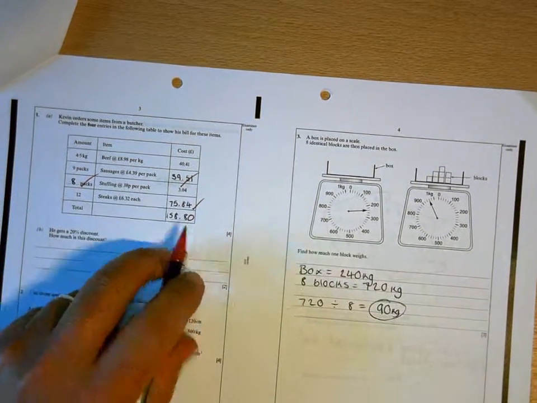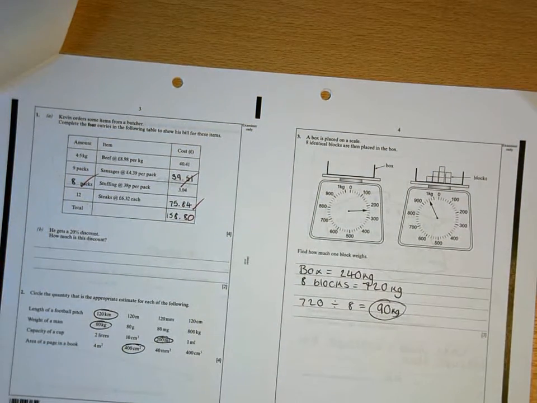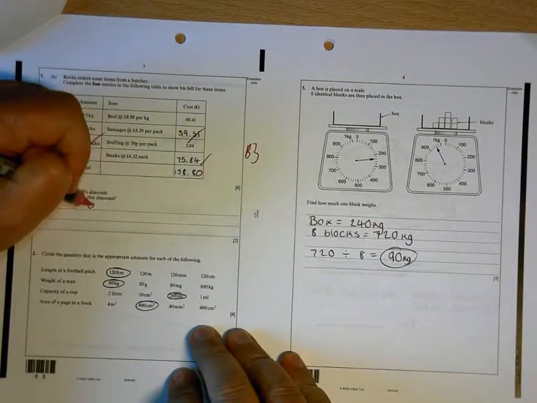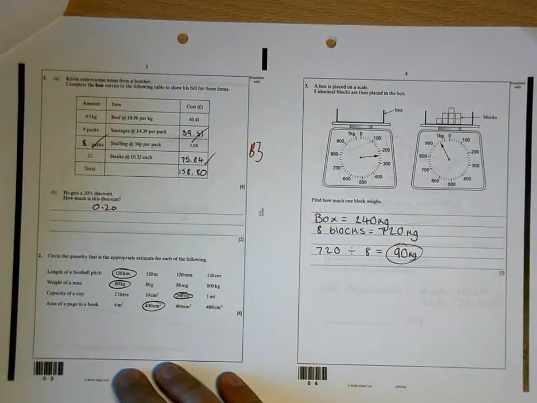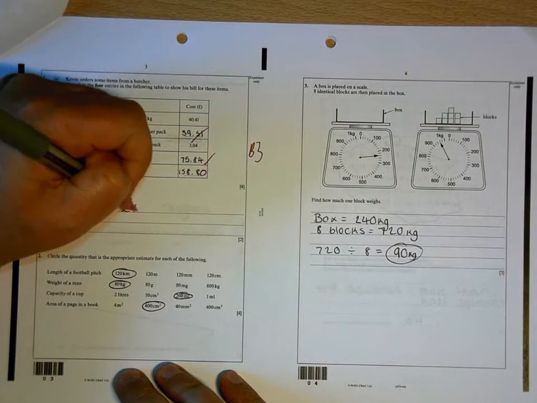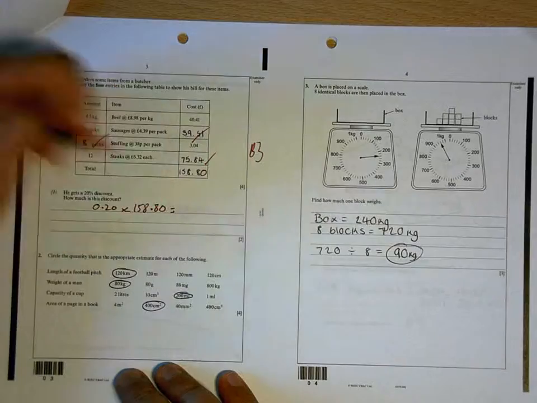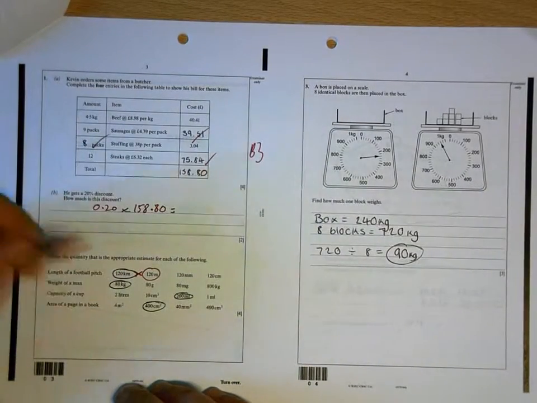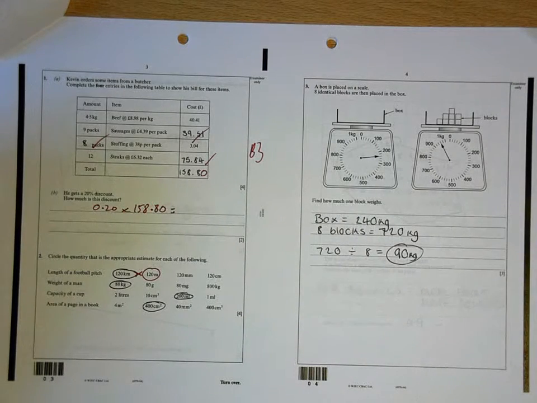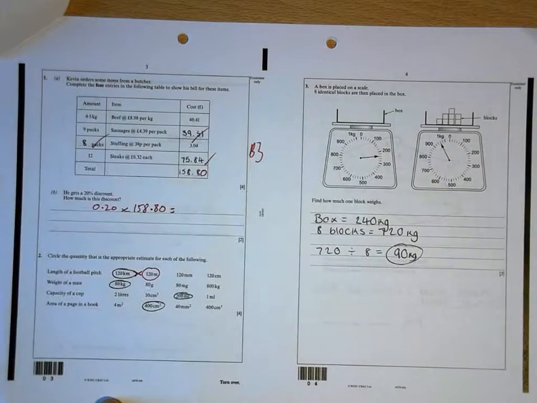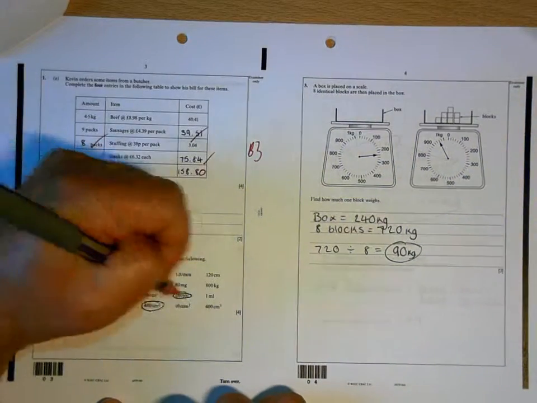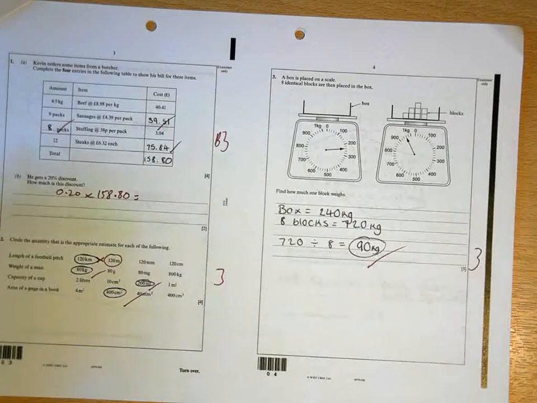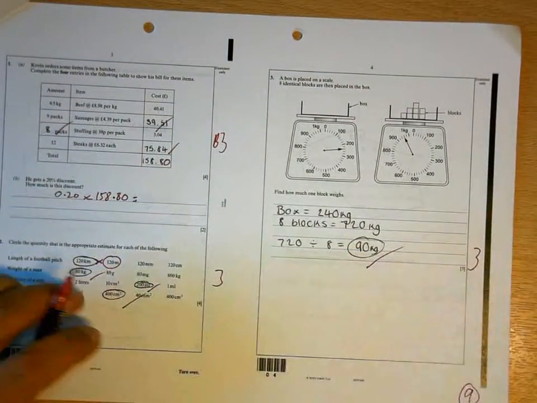You need to add the 0. Your calculator doesn't do that for you because it doesn't know you're working in money. 20% discount, write 20% as a decimal and multiply it by your value, and that gives you your discount. 120 kilometers is about the distance from Tenby to Cardiff, so it's certainly not the length of a football pitch, but you've got the other 3 correct, and you've got that correct as well. 9 for the first page.